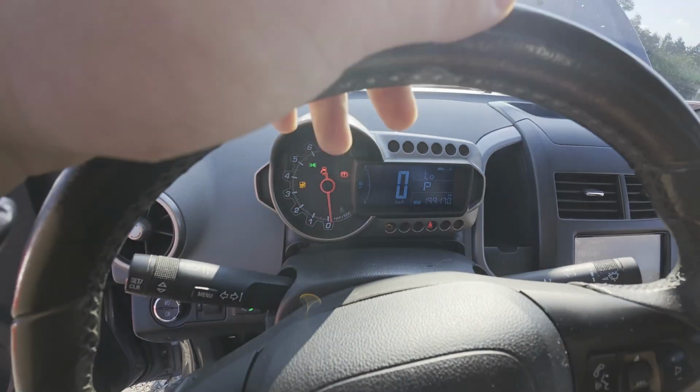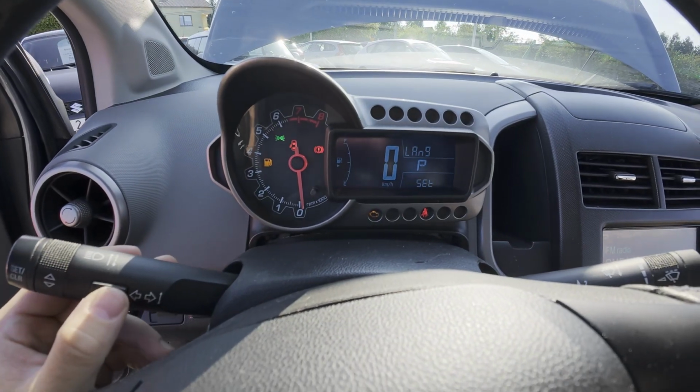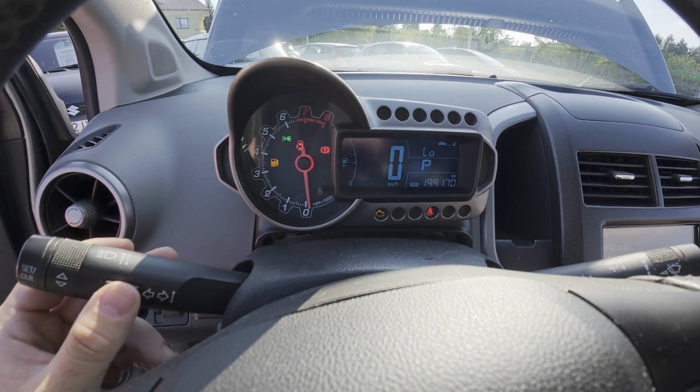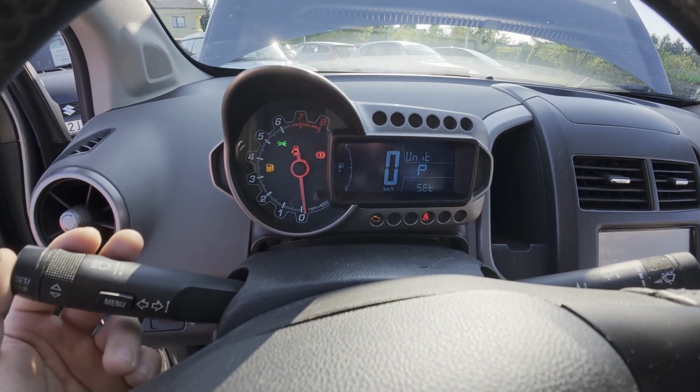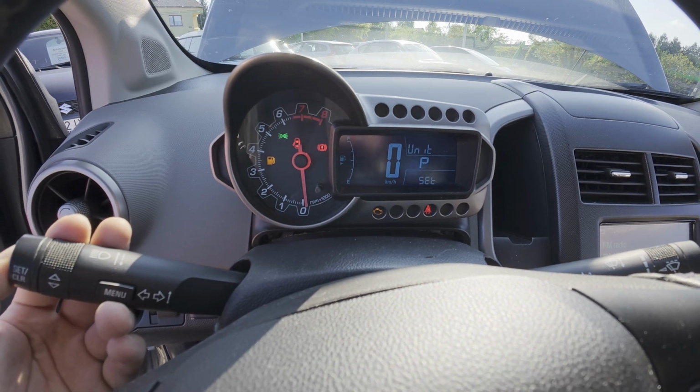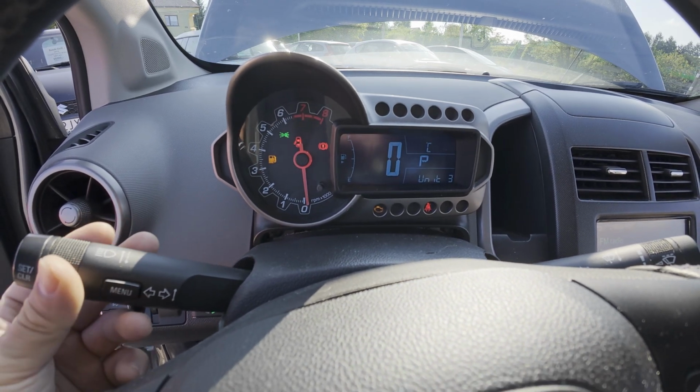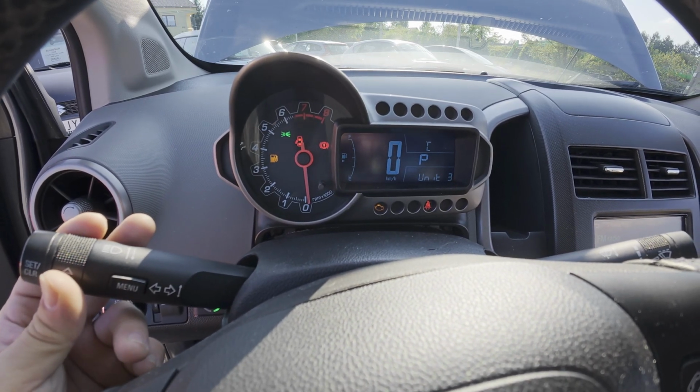In order to change units, go to menu, press it once and then twist this button, and here you can change units. You can select unit type 3, 1 and 2.